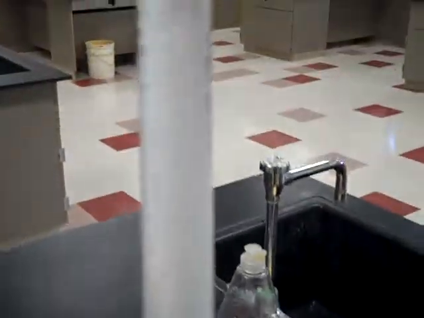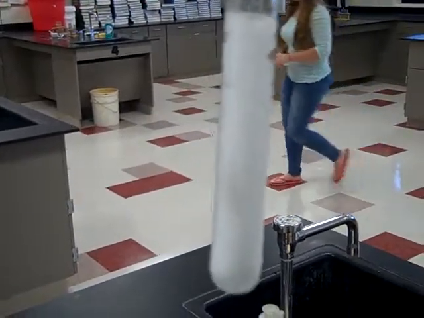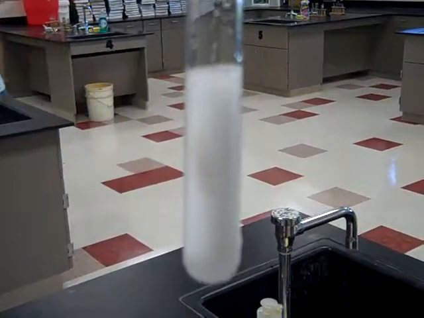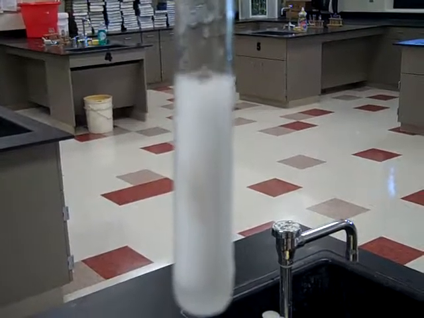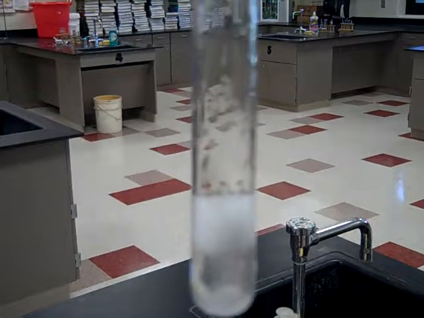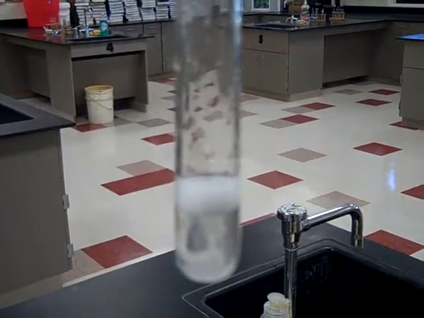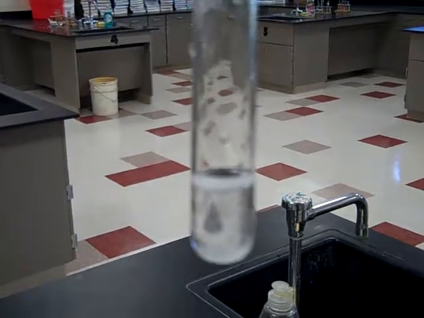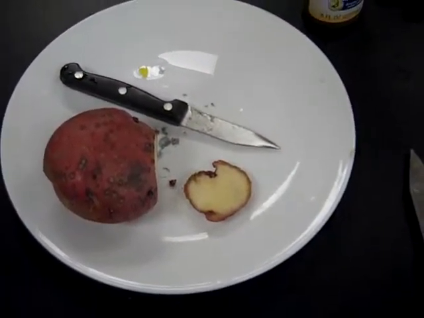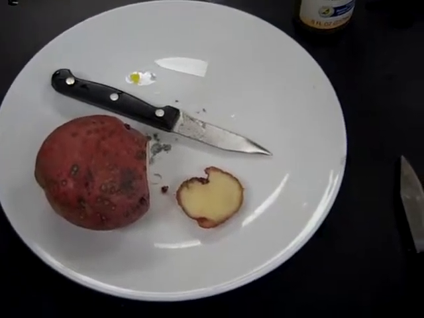Okay, see there's bubbling. Bubbles. No temperature change. Again, that is station 1, vinegar and baking soda. Okay, station 2 is potato with iodine.